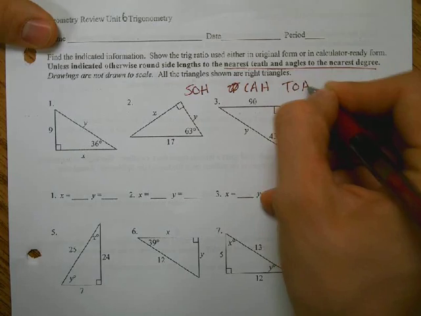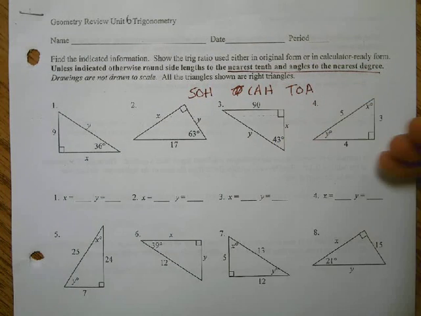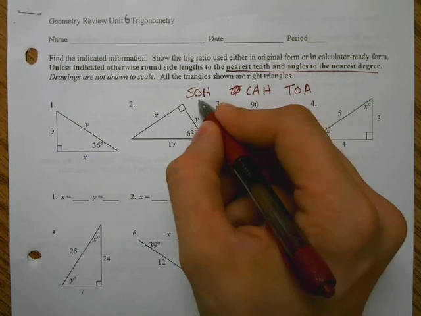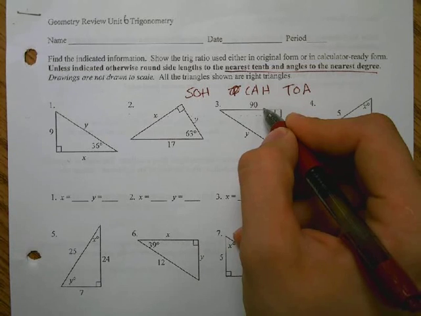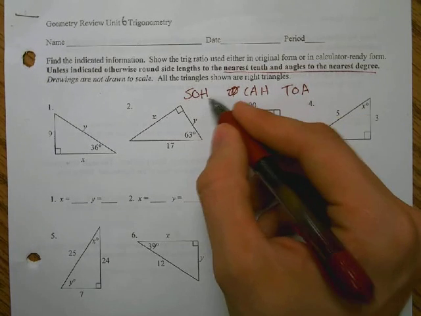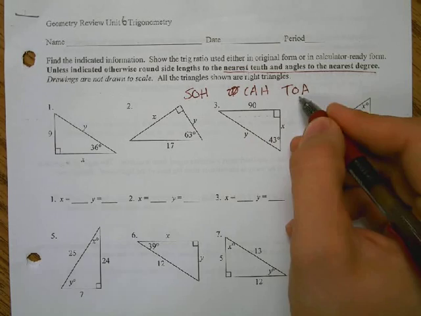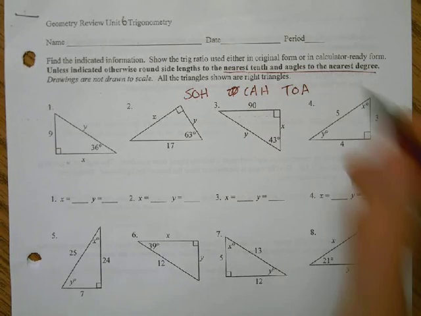What this will do, instead of having to remember and apply all at the same time, you can just match and write down your trig function. So sine is opposite over hypotenuse, cosine is adjacent over hypotenuse, tangent is opposite over adjacent. So let's get started.